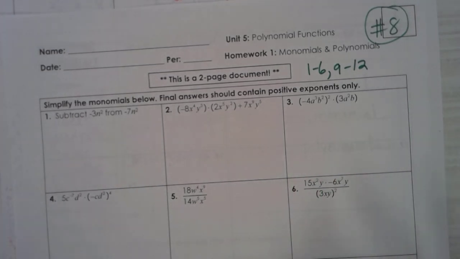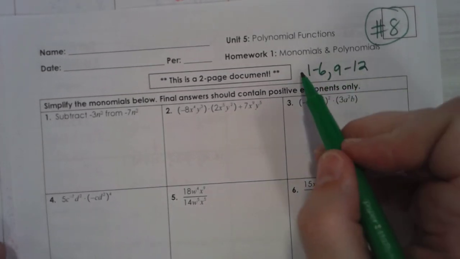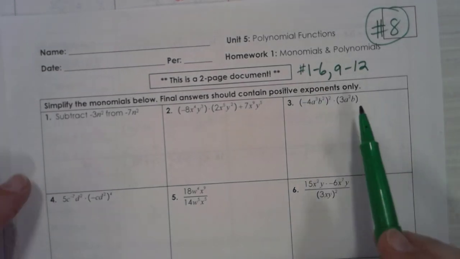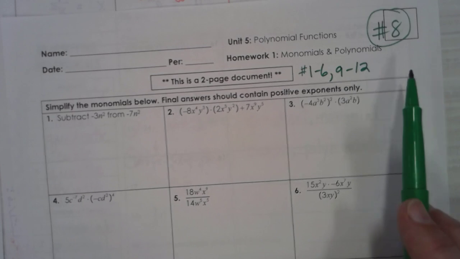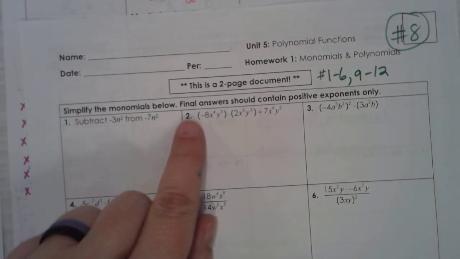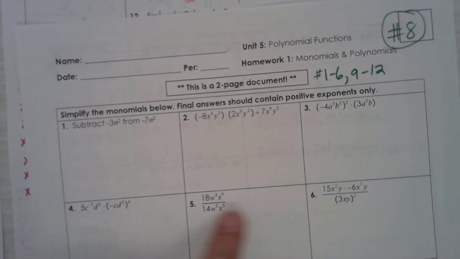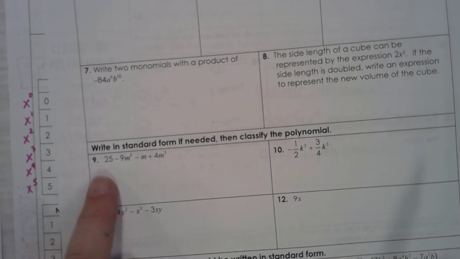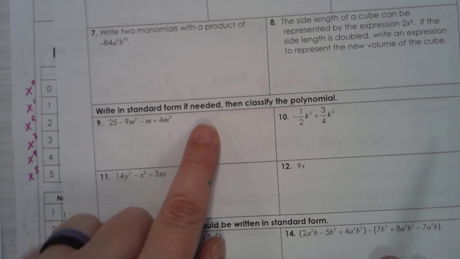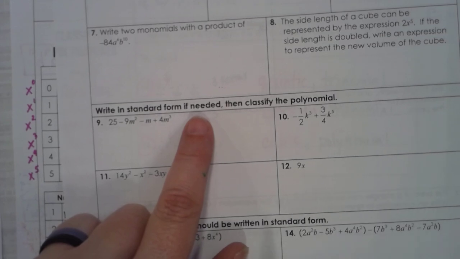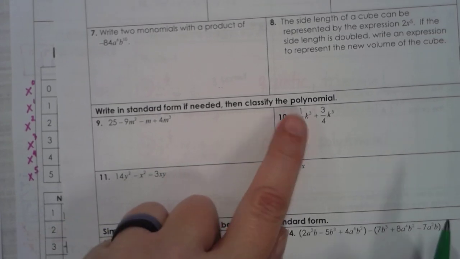I'm going to ask you to do some of the other problems here in just a little bit, okay? So to start with right now, problems 1 through 6 and 9 through 12. So simplify using your exponent rules here for these first 6. And then 9 through 12 is write in standard form if needed, like make sure they're in order from biggest exponent to smallest exponent, then classify.